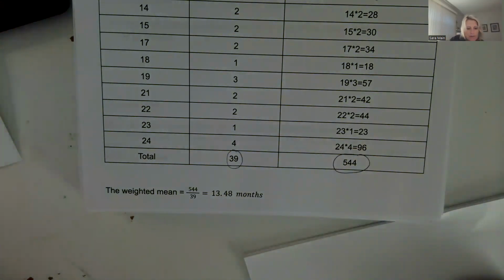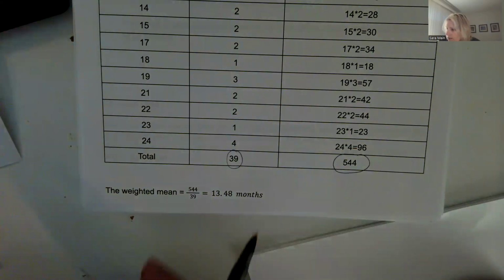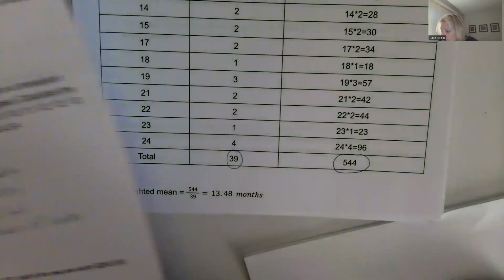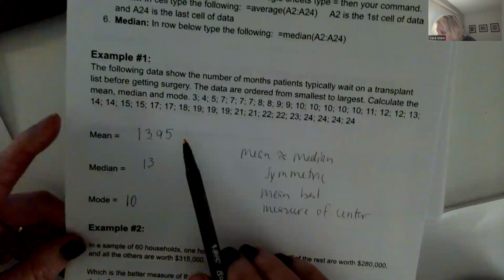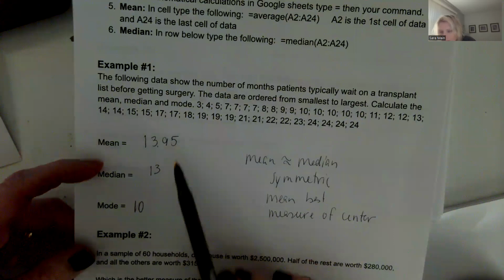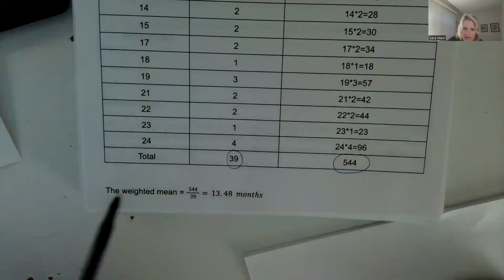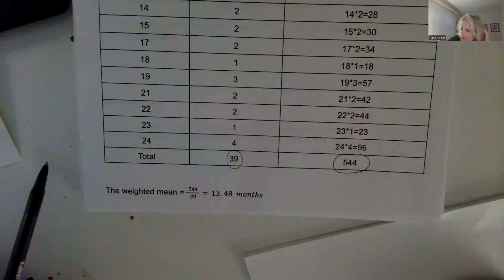And I think our data is just a little bit different. I think I had a couple extra values here than we did. It was similar data to the transplant.